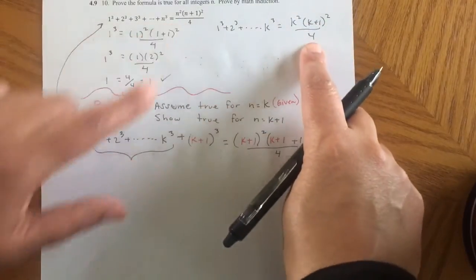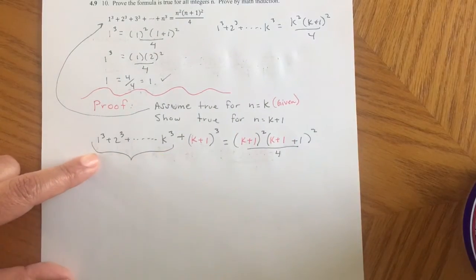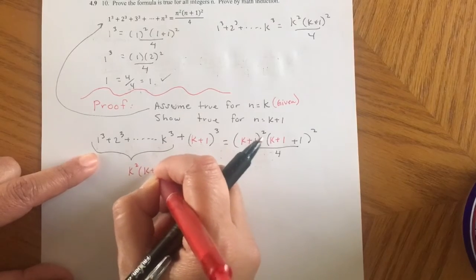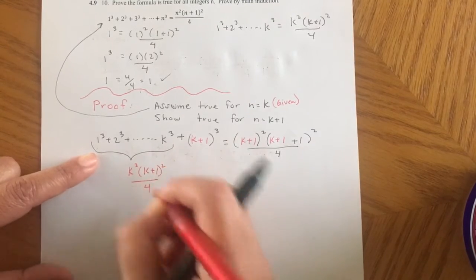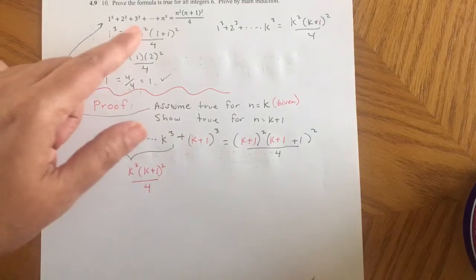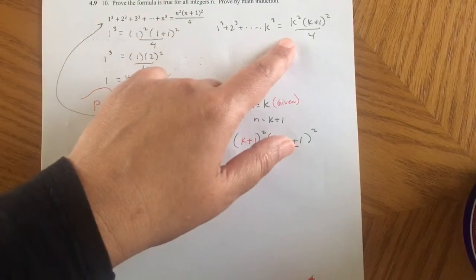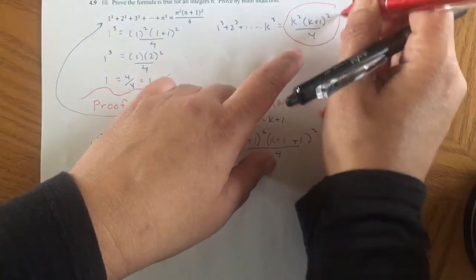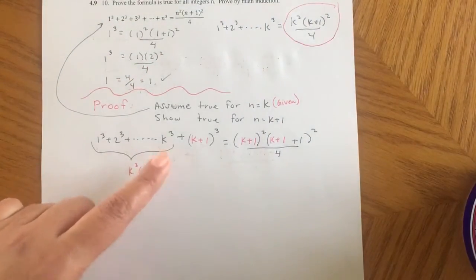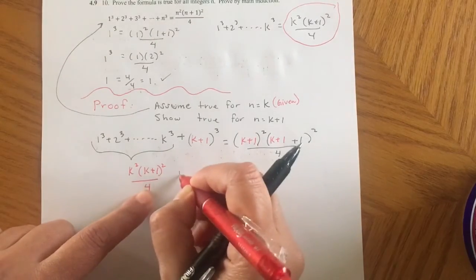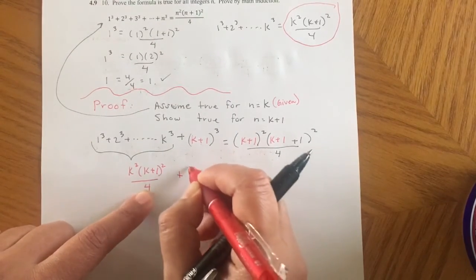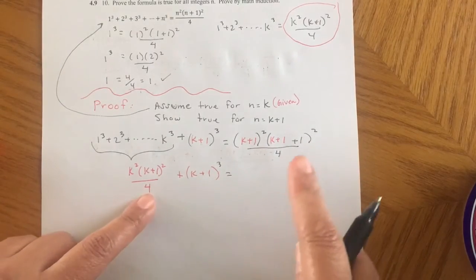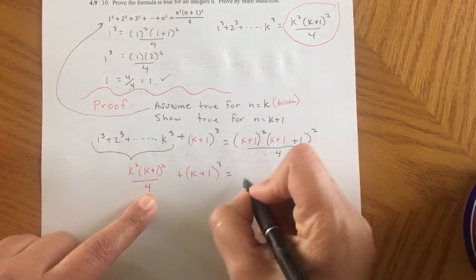So I'm going to plug this in for the sequence here, because I'm assuming that this is true for the kth term. And then I'm going to bring down the next term. Okay, so on this side, I'm just going to bring this down.